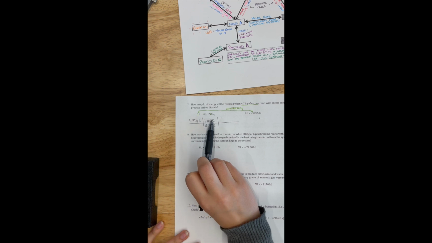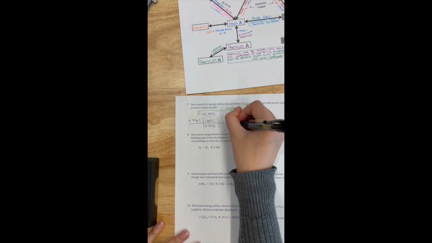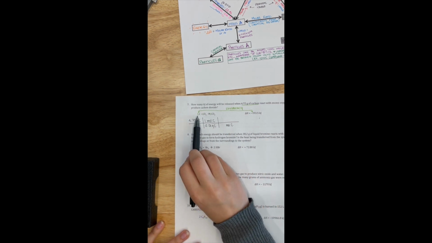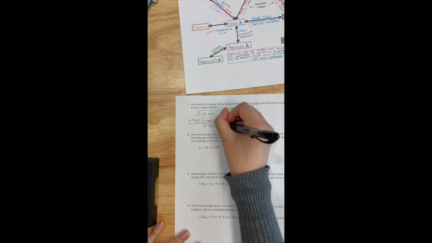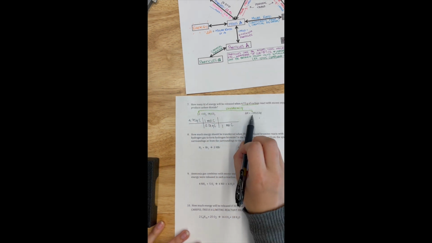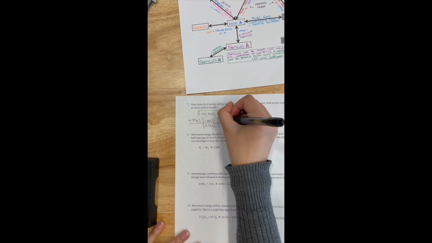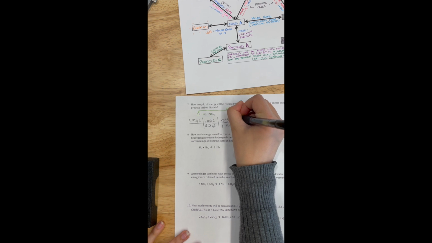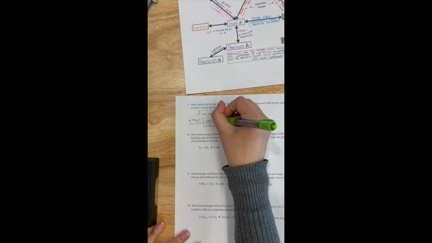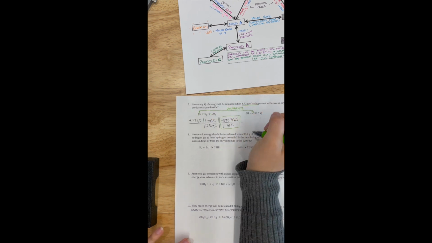So I'm in moles of carbon on top, which means moles of carbon needs to go on the bottom. And my moles of carbon is this equivalency right here, that 1. So I have 1 mole of carbon, and that's equal to negative 393.5 kilojoules. That whole thing is the equivalency that I pointed out above.